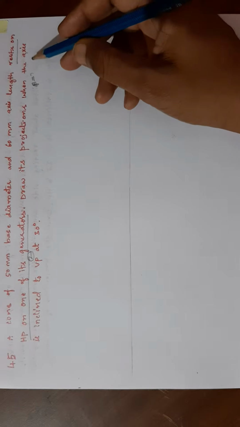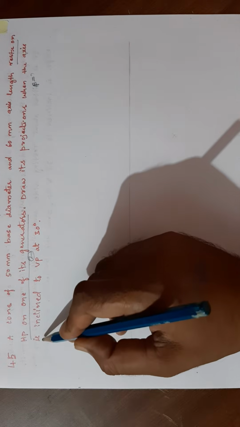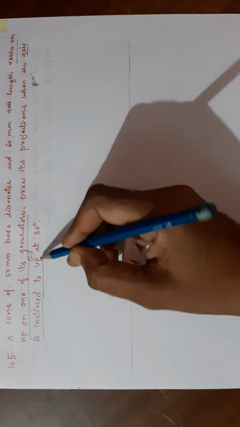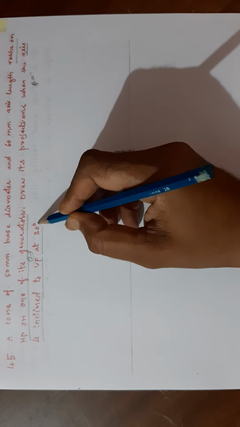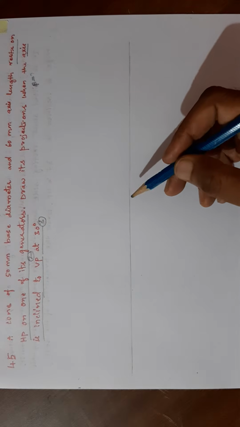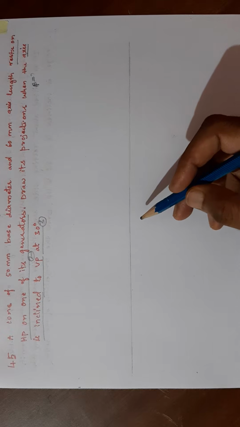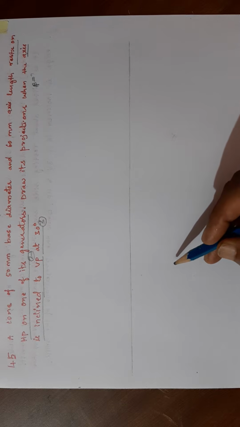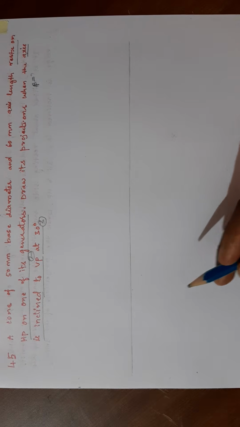Draw the projection when the axis is inclined to VP at 30 degree. It is note 3, so related to position 3. At position 1, the projection of the top view on the HP looks like a circle. Then we have to draw a circle in the first portion.